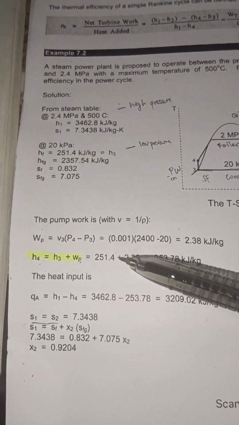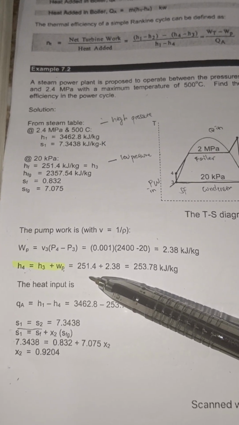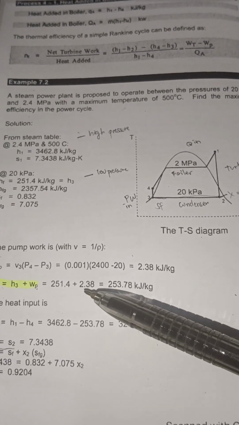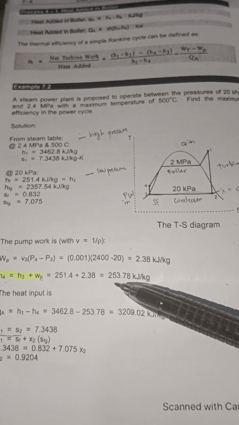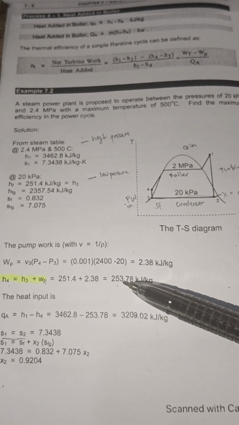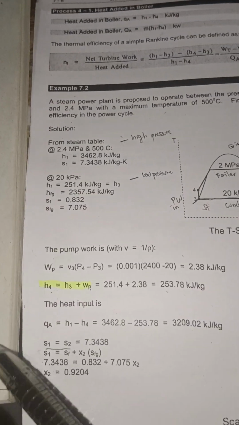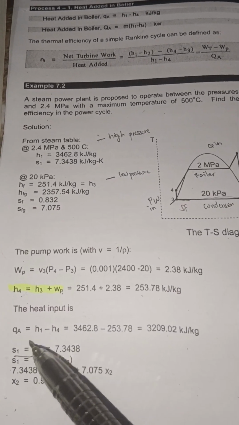So substitute the given values: 251.4 kilojoules per kilogram plus the pump work 2.38. The H4 is equal to 253.78 kilojoules per kilogram.